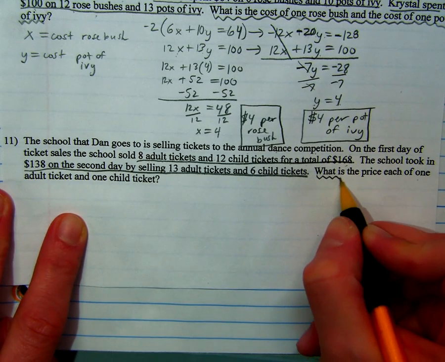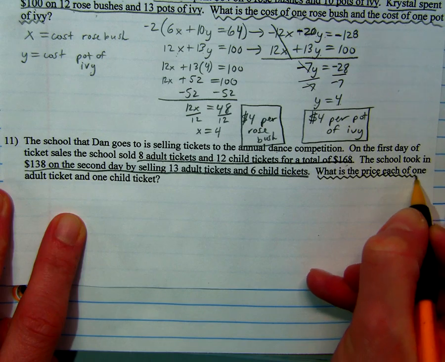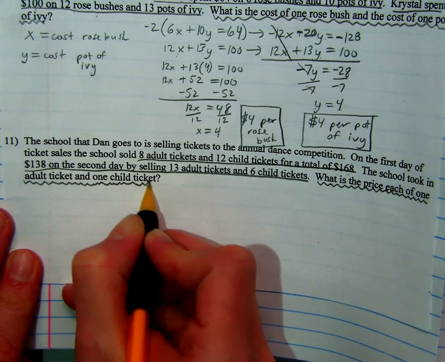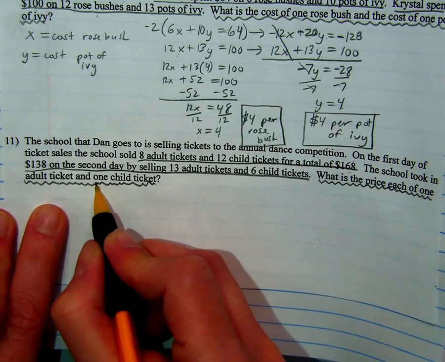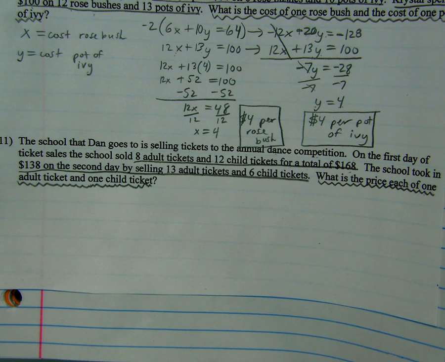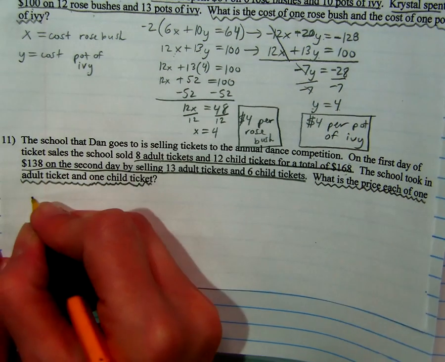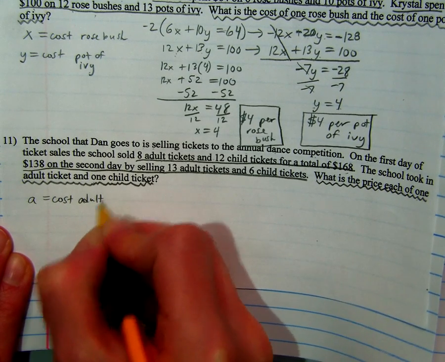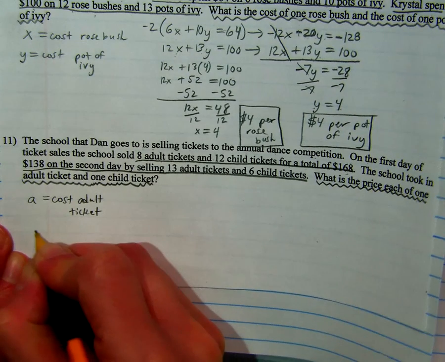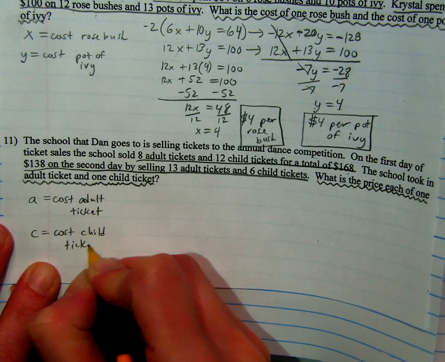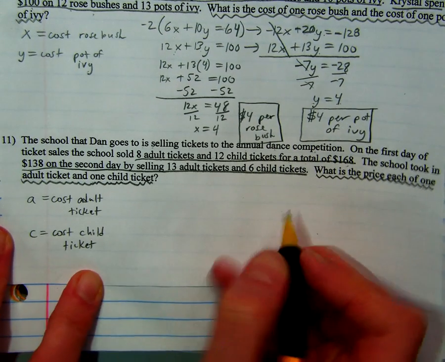And then what is the price each of 1 adult ticket and 1 child ticket? So that question, when you get to the question, those are the 2 things that are going to make up your variables. So are we going to use X and Y again? No. How about A for adult ticket and C for child ticket? So A would be the cost of an adult ticket, and C will be the cost of a child ticket. Just to make it different.